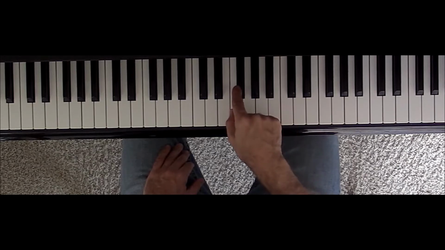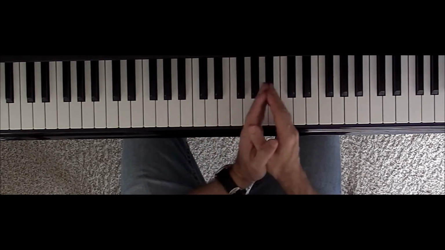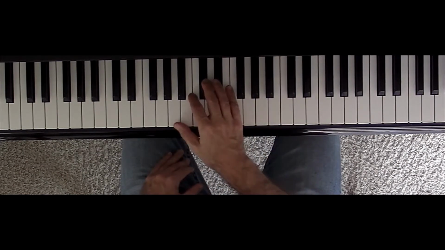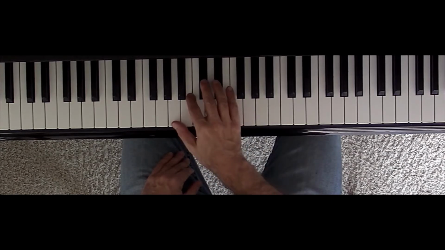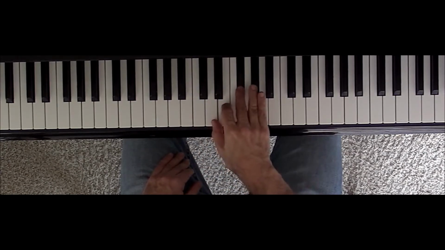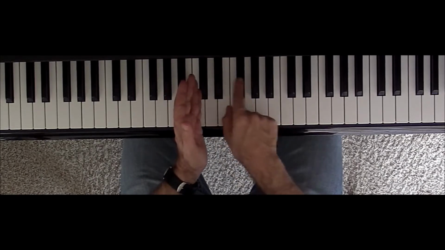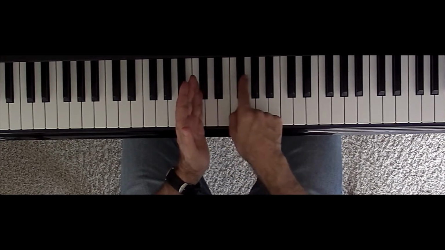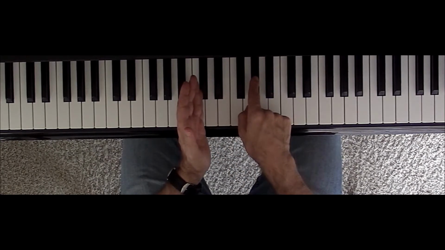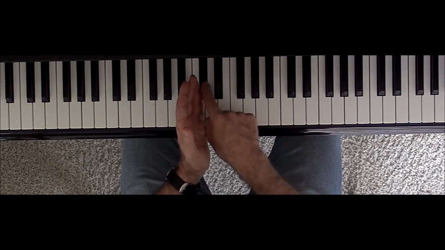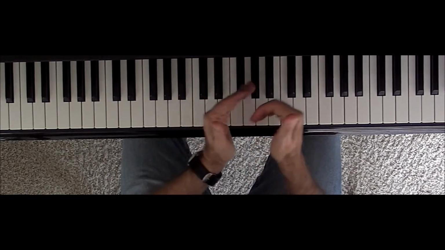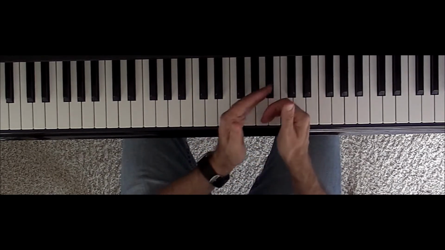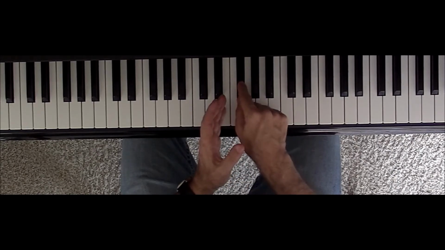Then you can go above again and you are going to find the key of A, and as you can see, the next sharp you are going to find is G sharp. So you are going to find all these sharps in the circle of fifths in this way: F sharp, C sharp, G sharp.